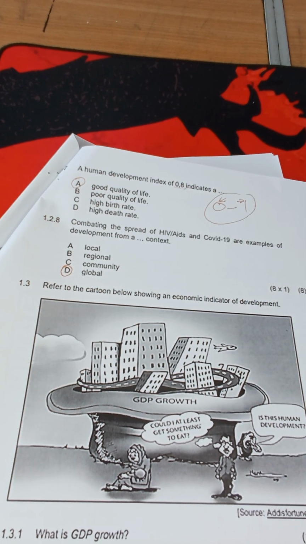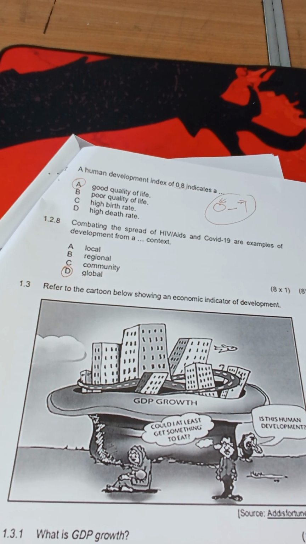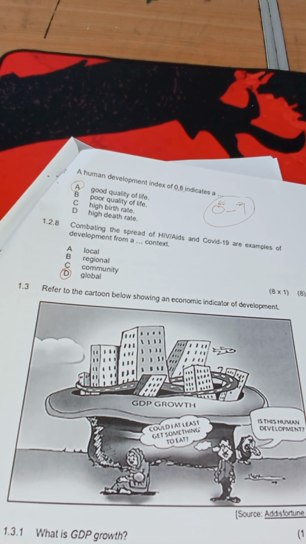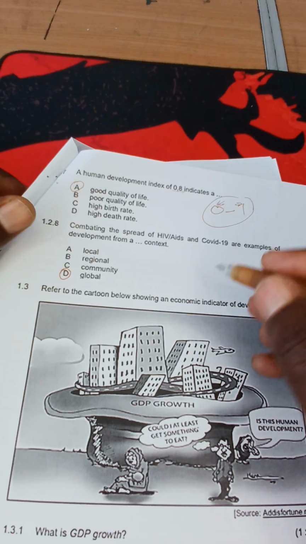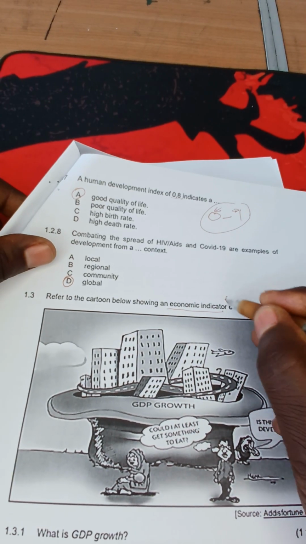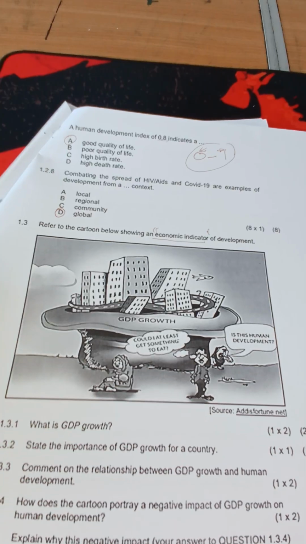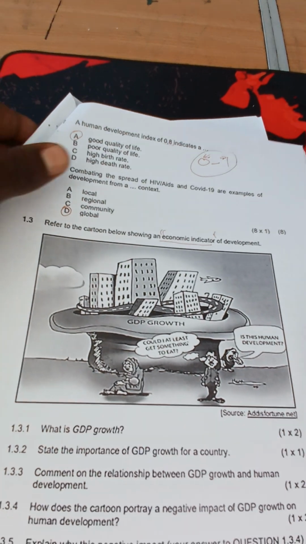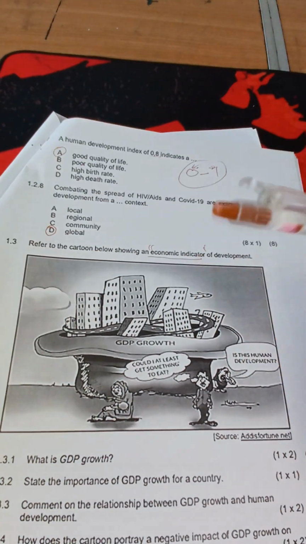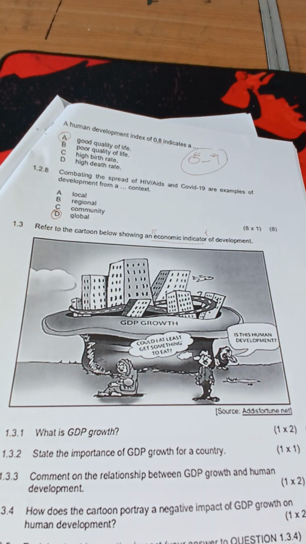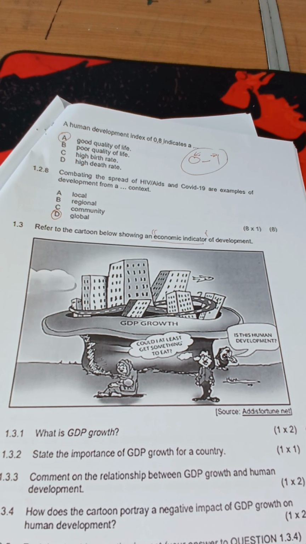Refer to the cartoon below showing an economic indicator of development. So when it comes to development, here is development geography. You are supposed to familiarize yourself with the jargon, the words, the key terms that we use as far as development geography is concerned. And one such term is something to do with economic growth, the gross domestic product. These are some of the terms that you have to familiarize yourself with.